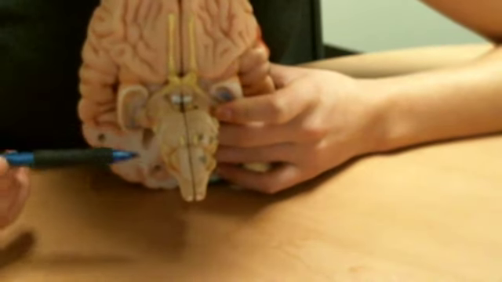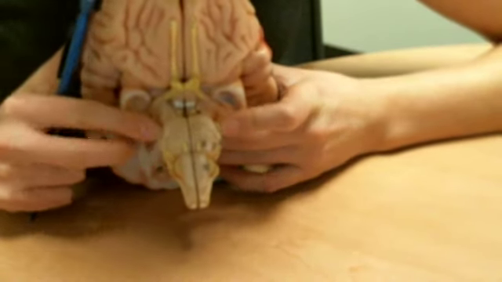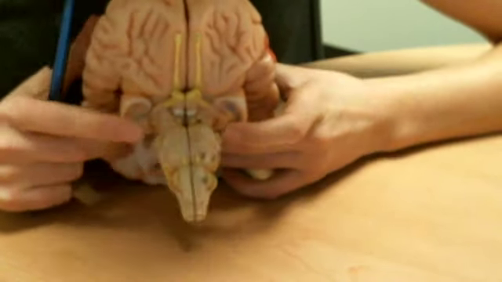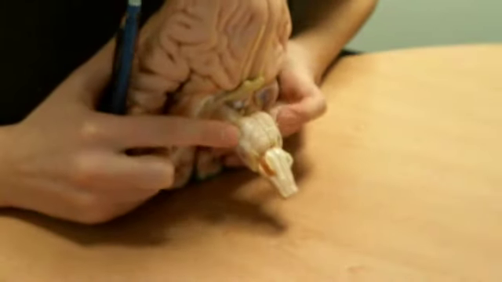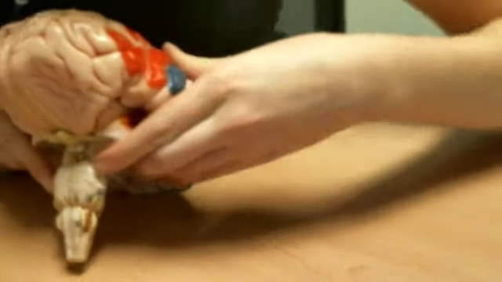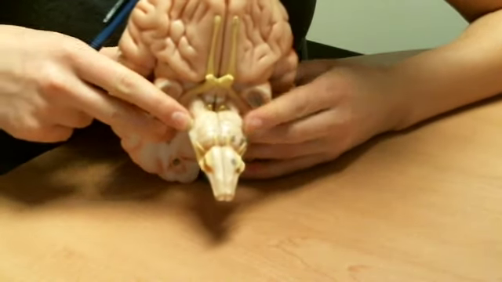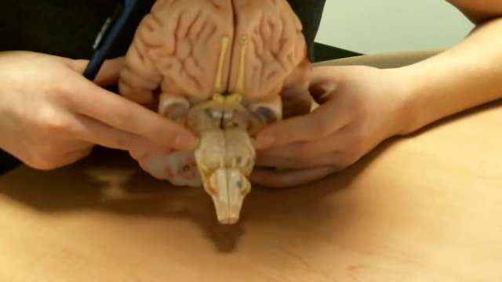And on pons, we have upper nerves and lower nerves. The upper nerves, which are on this side and this side, are called trigeminal nerves.